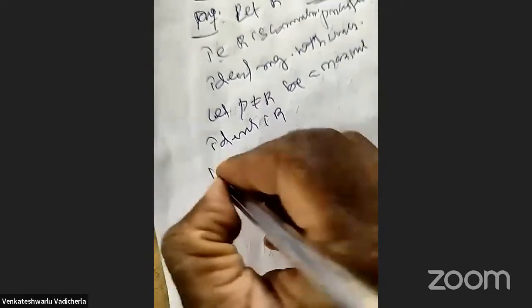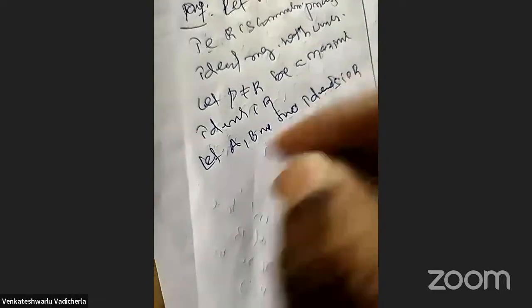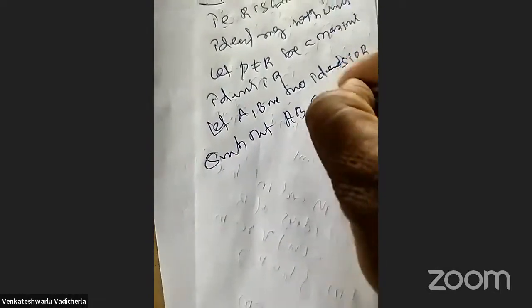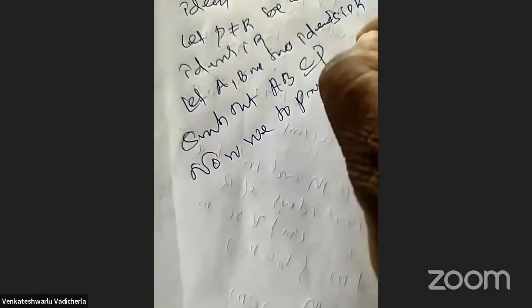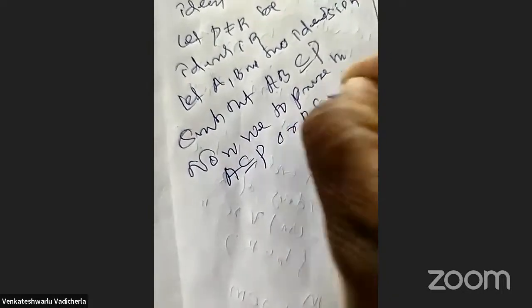So let A, B be two ideals in R such that AB is a subset or equal to P. Now we have to prove that A is a subset or equal to P or B is a subset or equal to P.